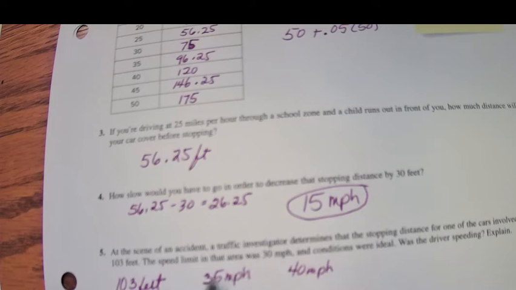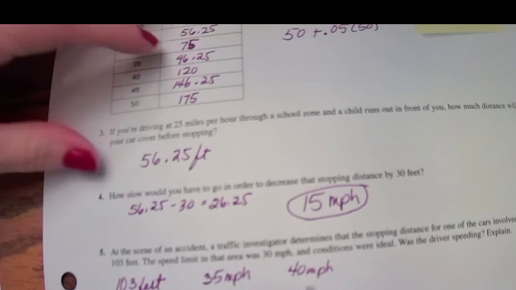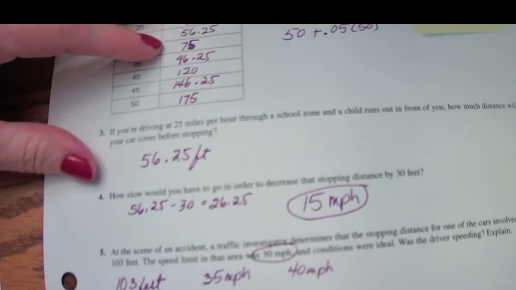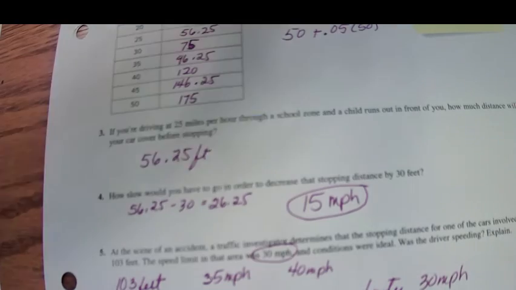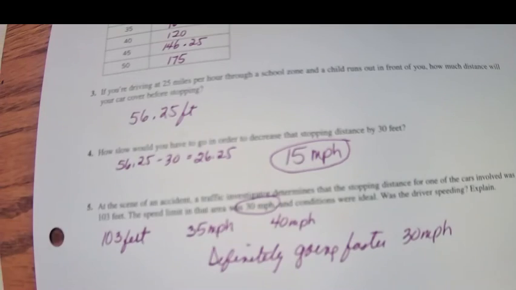Now, if the speed limit is 30 miles per hour, he was definitely speeding. Definitely going faster than 30 miles per hour. The driver was definitely speeding.